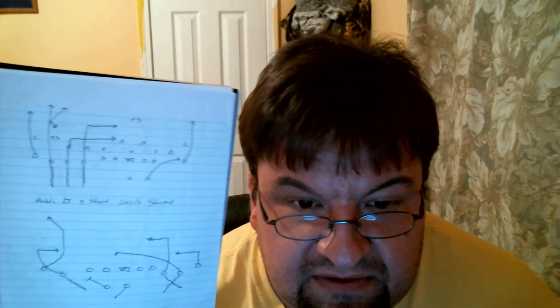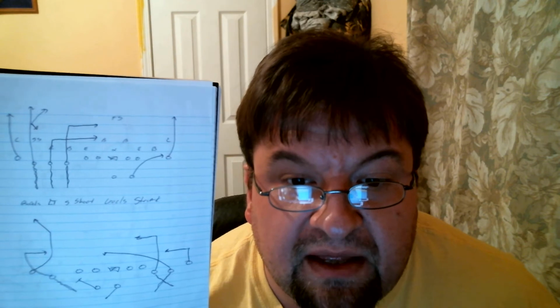Now, here's a quads look. This is quads left, S shoot, levels, streak. Basically, I've combined the streak concept with the levels concept.